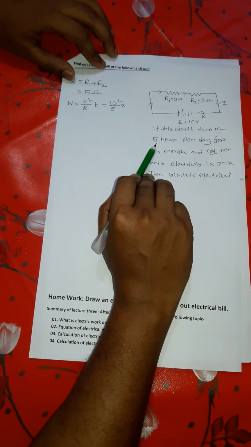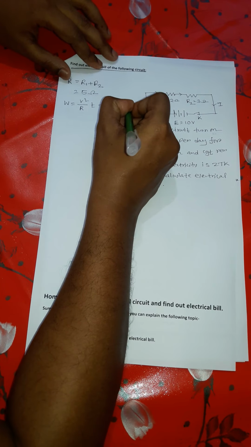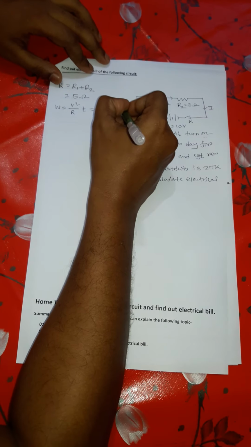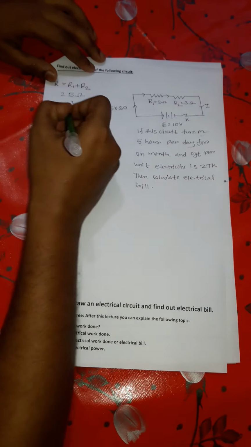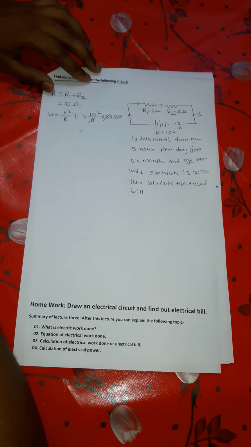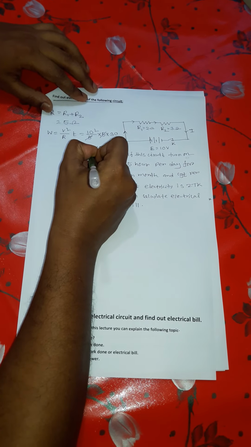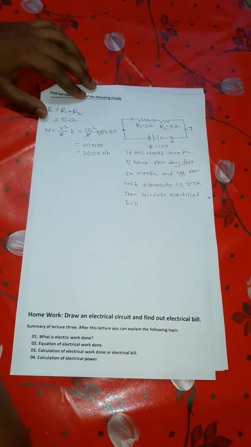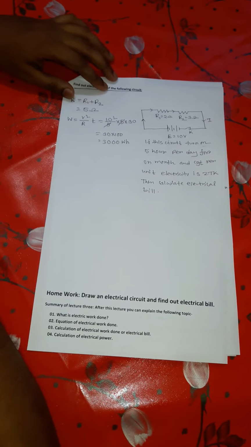This circuit is turned on 5 hours per day for 1 month. So for 1 day it is 5 hours, but if you consider the whole amount of time in 1 month, this is multiplied by 30. Now boys and girls, here 5 and 5 will cancel out. So 30 into 100 will equal 3000 watt hour.